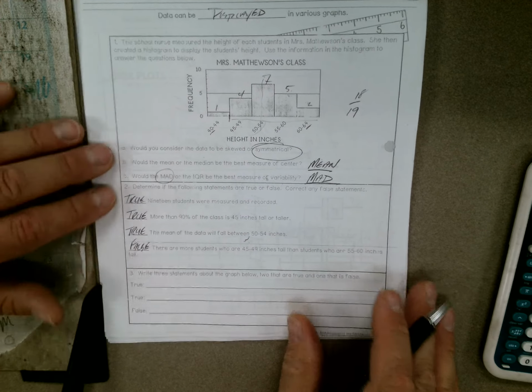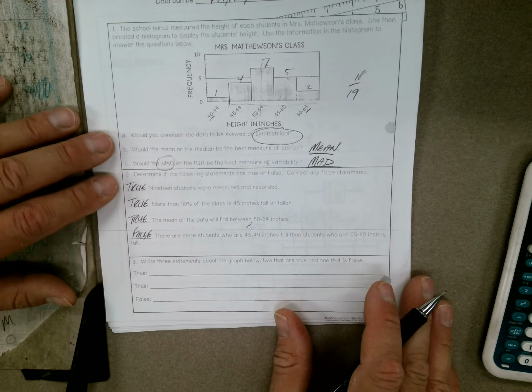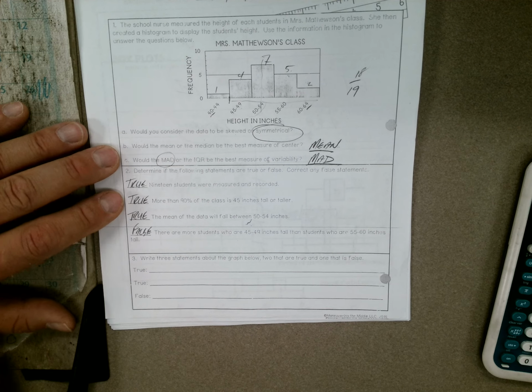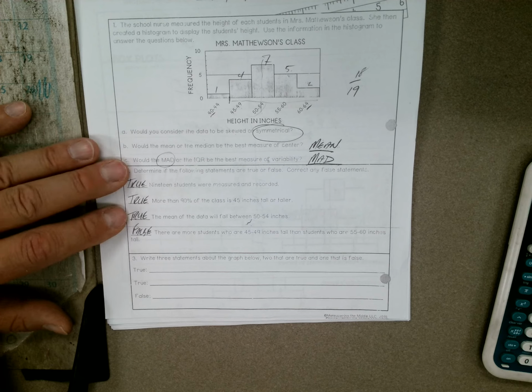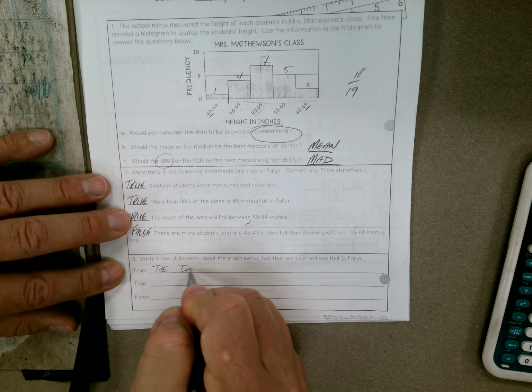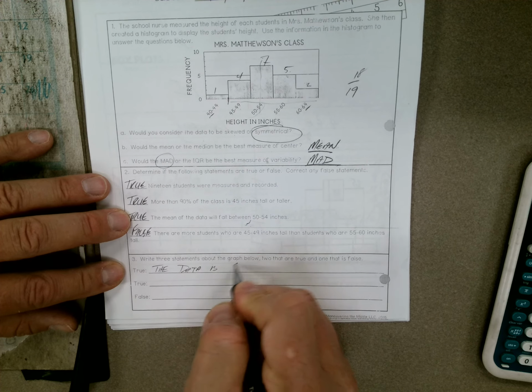Write 3 statements about the graph below, 2 that are true and 1 that is false. All right, 2 that are true. The data is symmetrical.